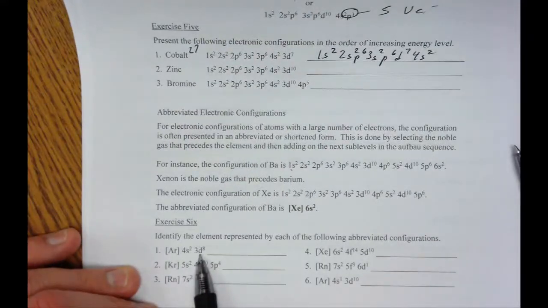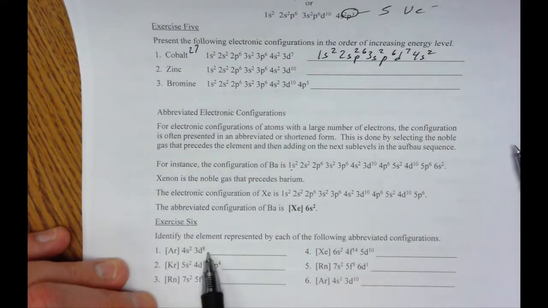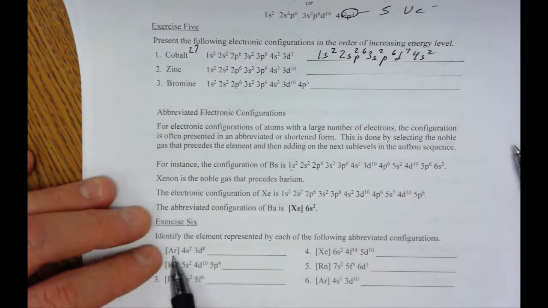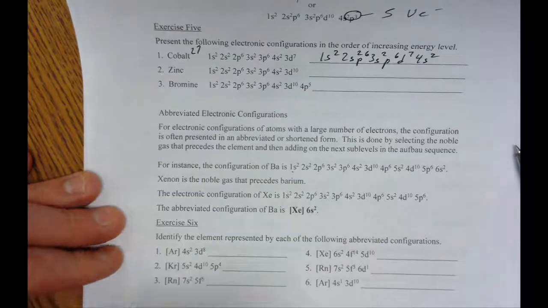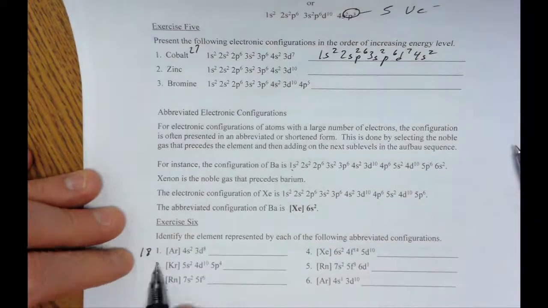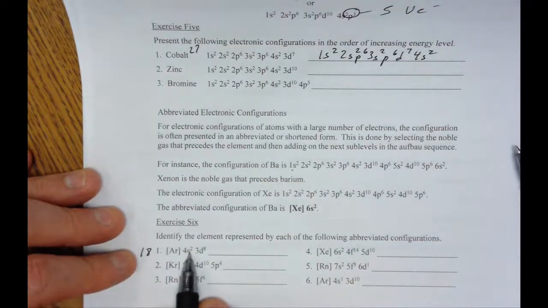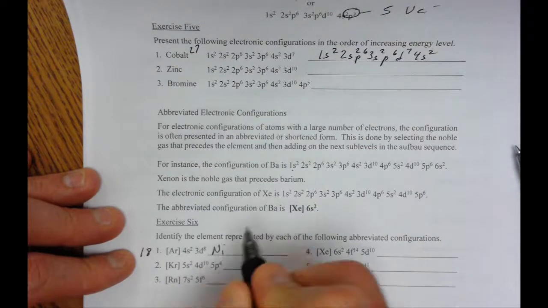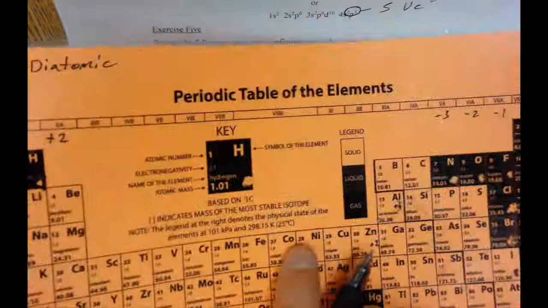So let's take a look. Argon, 4s2, 3d8. And here's the cool thing. If I know how many electrons argon has, by looking at the periodic table, it's 18. 18 plus 2 is 20, plus 8 is 28. That is none other than nickel.